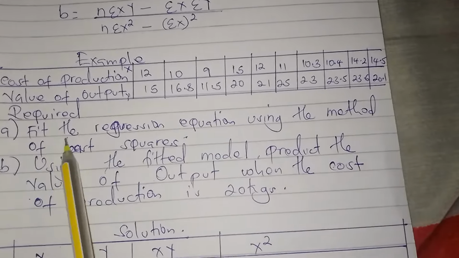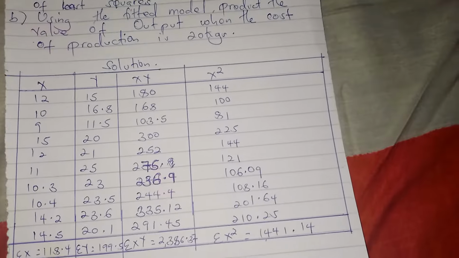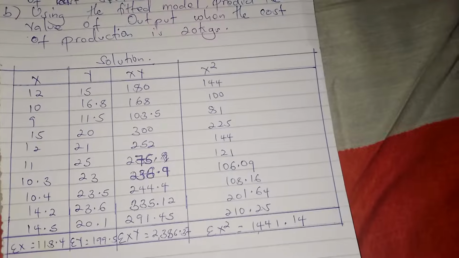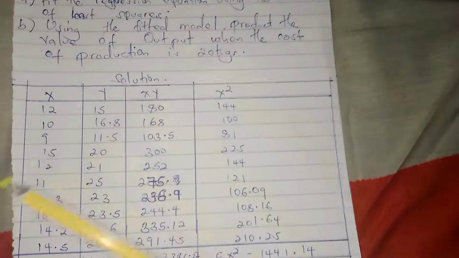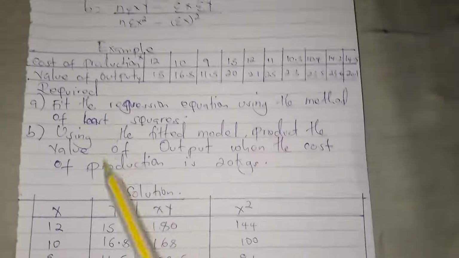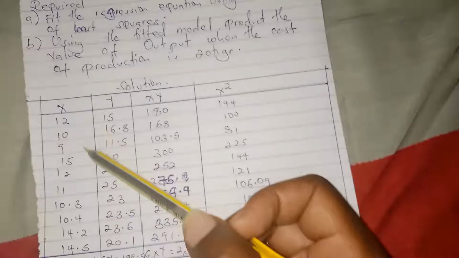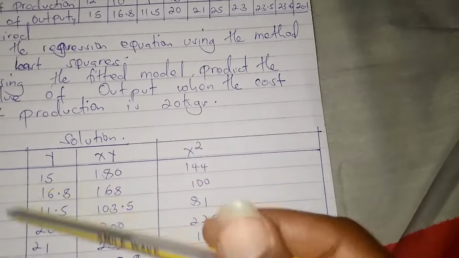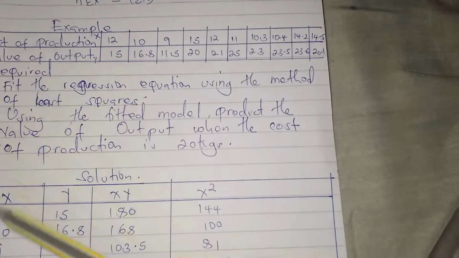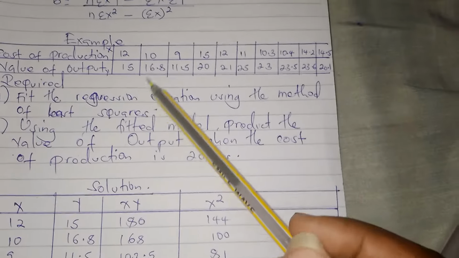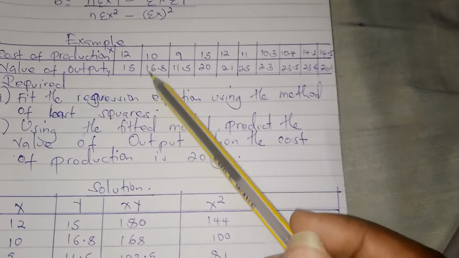We are supposed to first determine the y and x variables, or the dependent and independent. So cost of production is our x. In the column of x, we put all the values of cost of production: 12, 10, 9, like that, all of them.